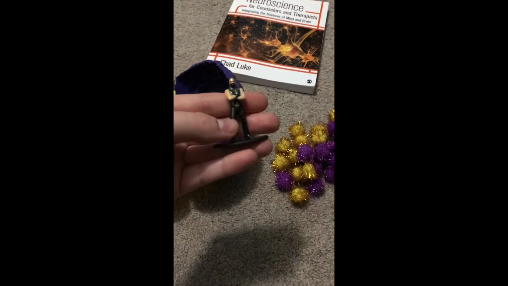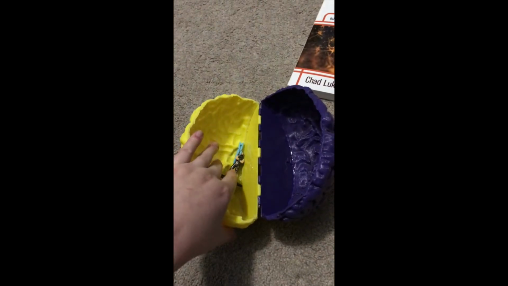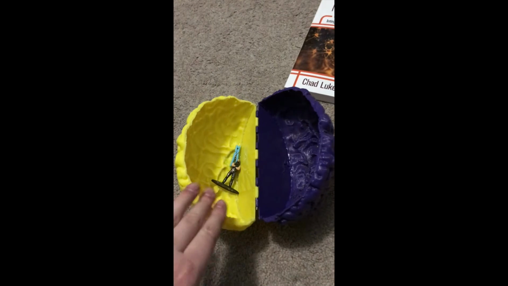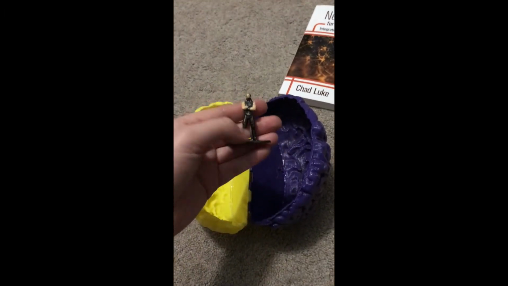So let's say that we are working with an adult male. So we're going to have the blue piece for the male and the adult figurine. And again, the figurine is going to represent adult. I will just have to know based on that client which developmental stage that particular adult is at.